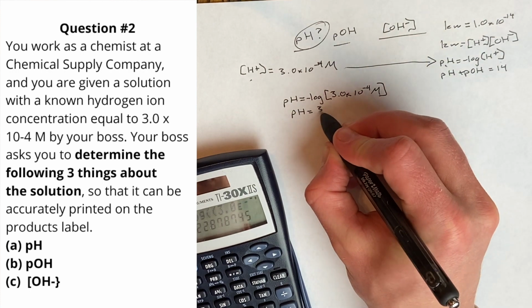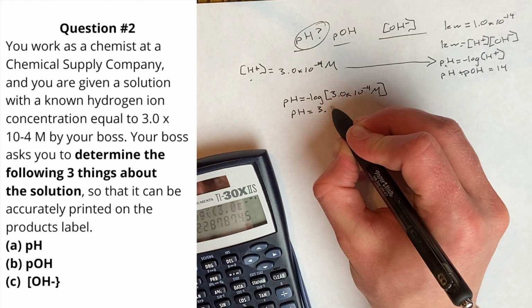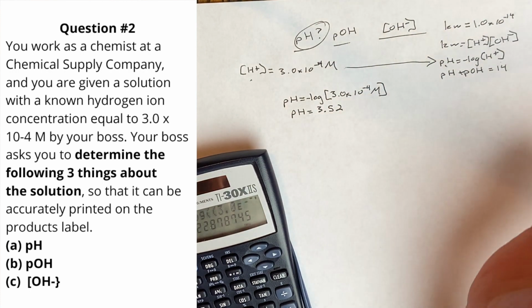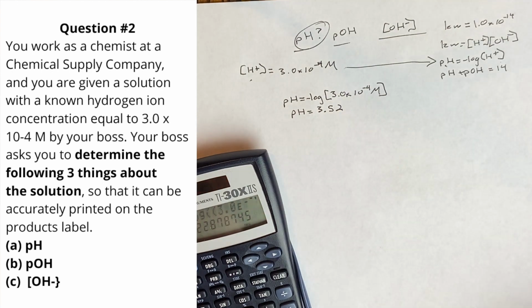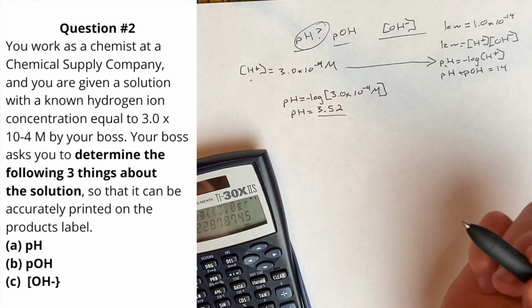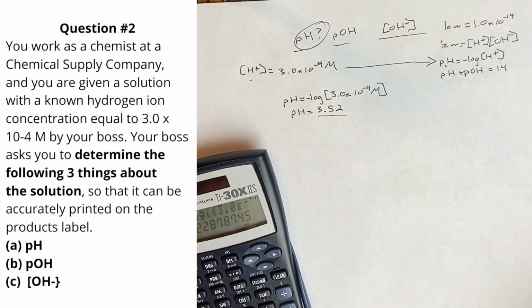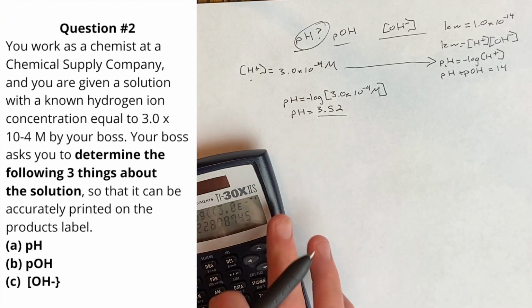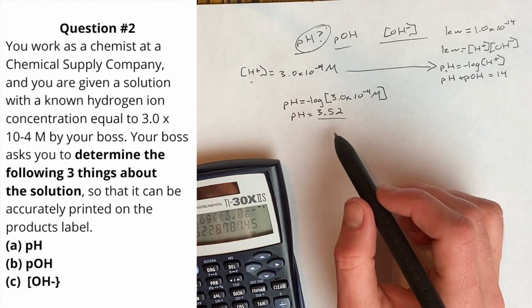If you don't get these values, comment below. I do make mistakes. No units for pH. So pH is 3.52. So my question for you guys would be acid or base. It would be an acid. pH is less than 7. It's also going to be a weak acid because it's not 2 or less. 2 or below 2 would be a strong acid. Okay, so pH equals 3.52.